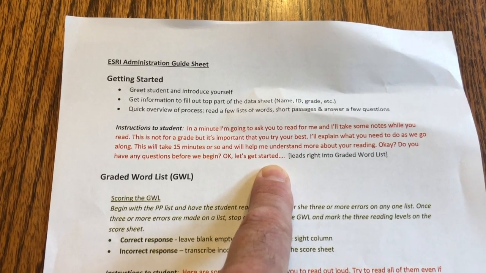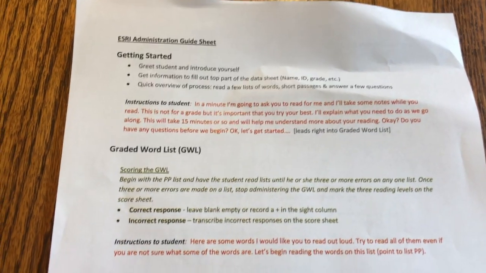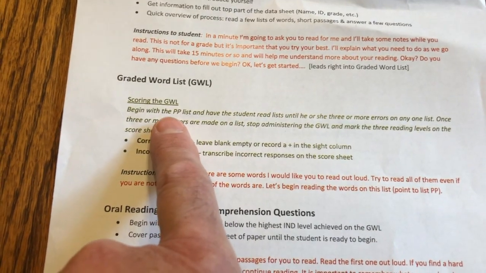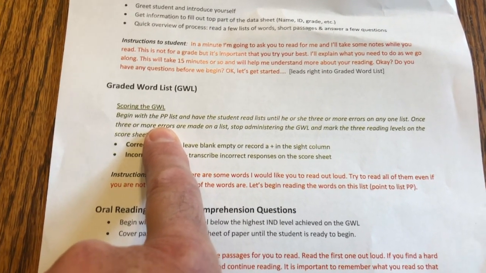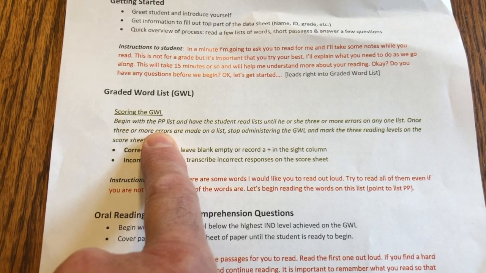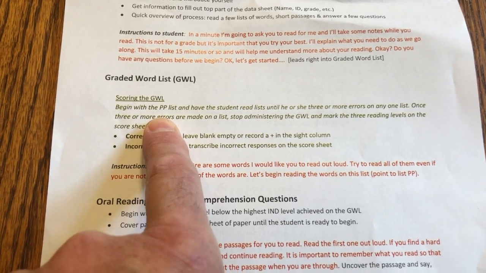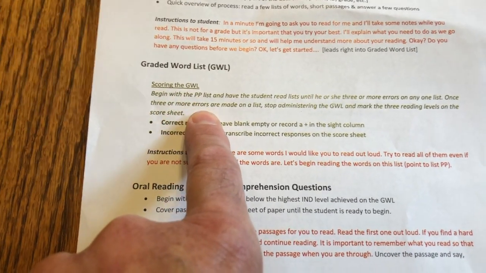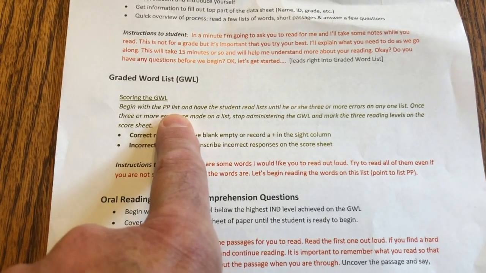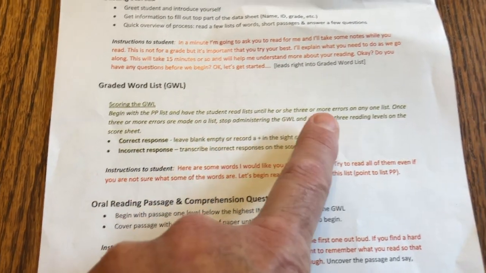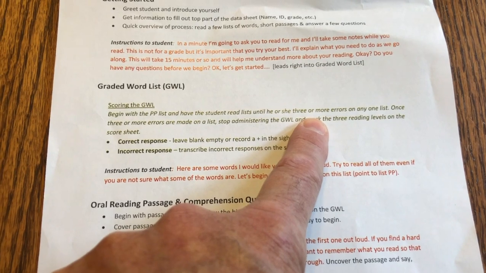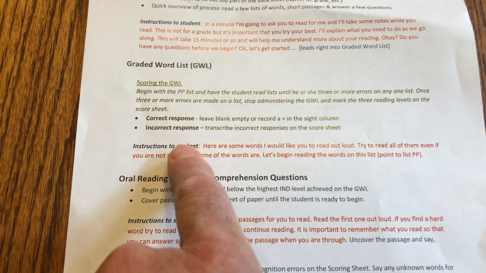Do you have any questions? Okay, let's get started. And then I can show them. To begin with, I'm going to have you read some words, lists of words. I'll tell you where to start and I'll tell you where to stop. And then here the directions remind you to begin with the PP list and have the child read until they make 3 or more errors on any one list, because that's frustration.